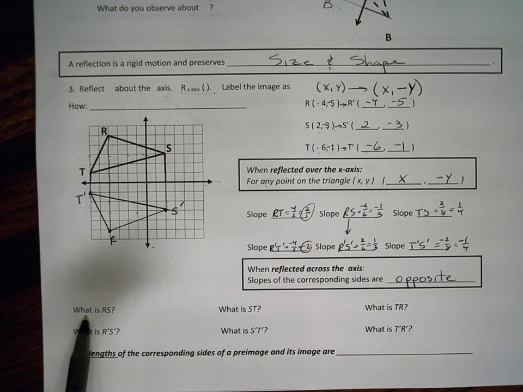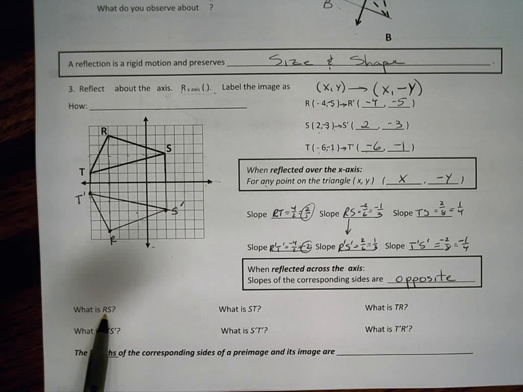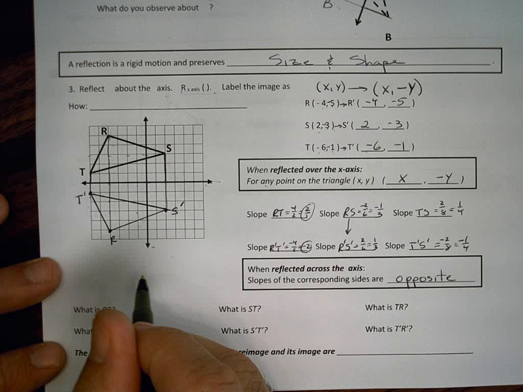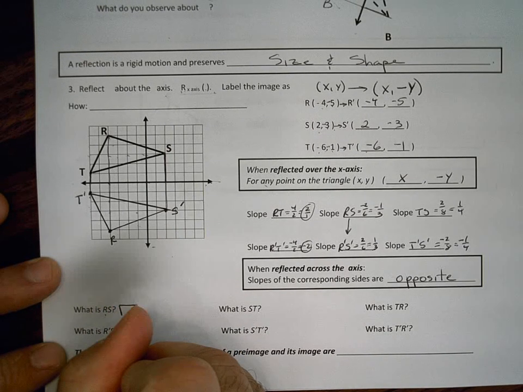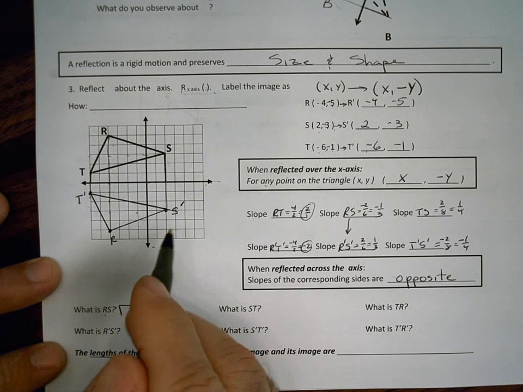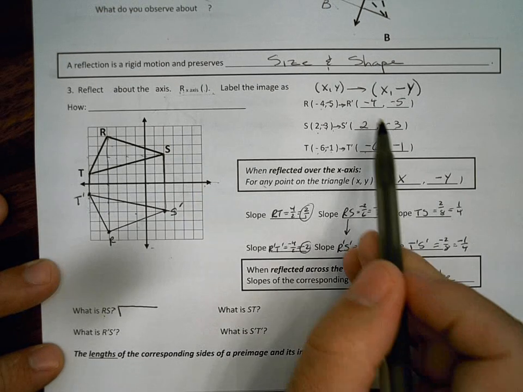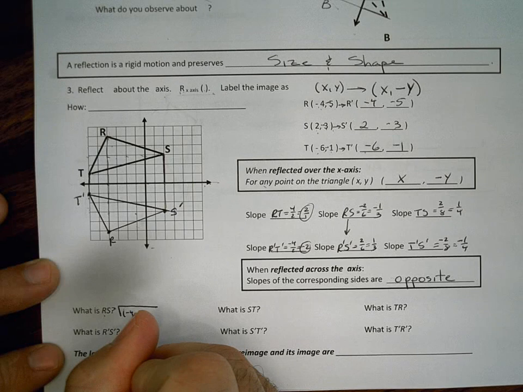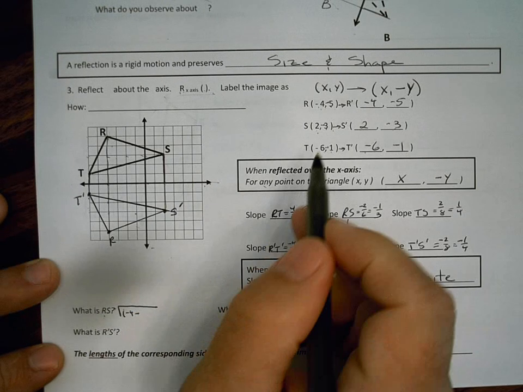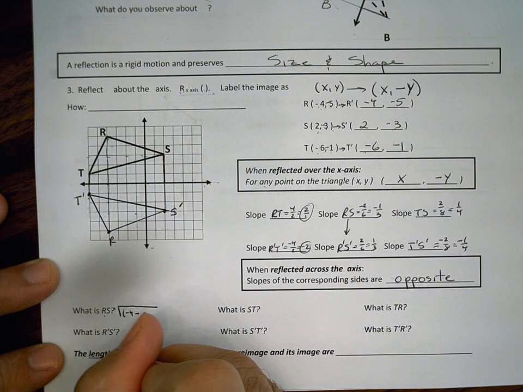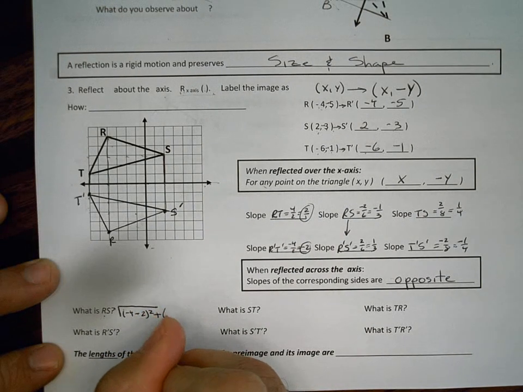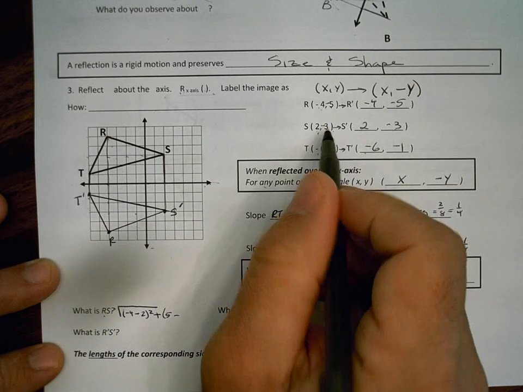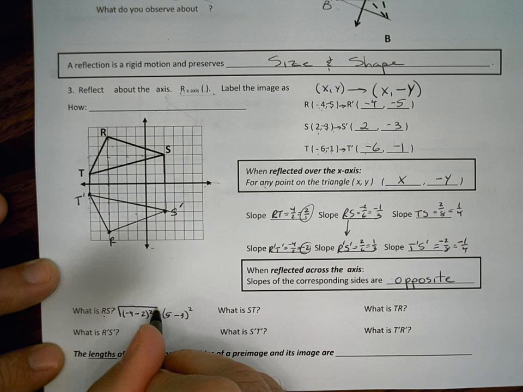Okay? So this says, what is the length of RS? So we're going to find the length of RS. I'm going to remember we would use the distance formula here. So the length of RS would be, I'm going to cheat, they're over here, RS, it's negative 4 minus 2 squared plus 5 minus 3 squared.